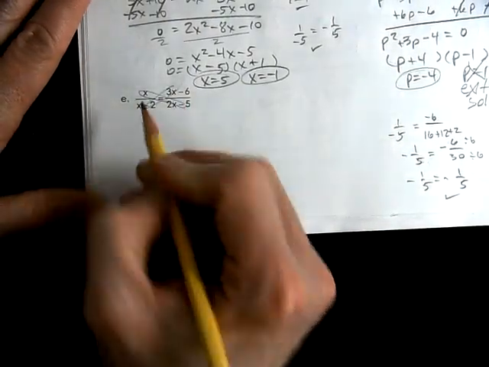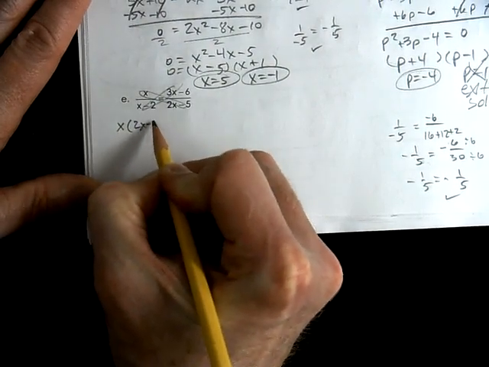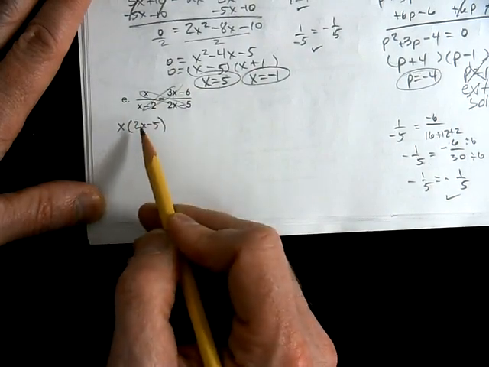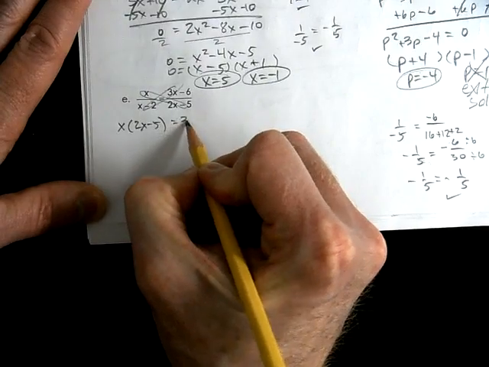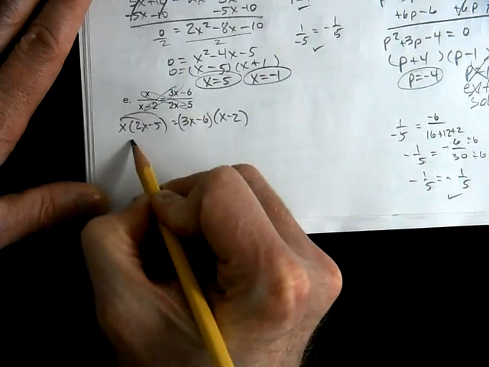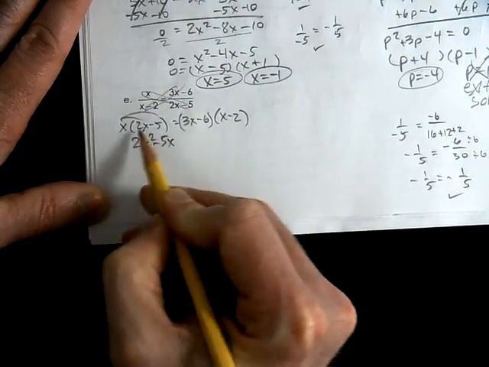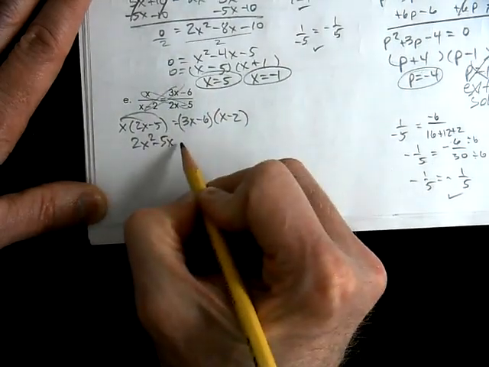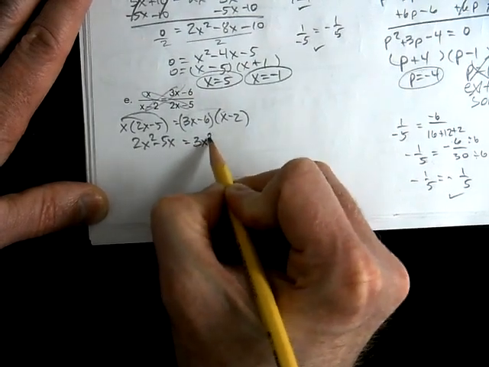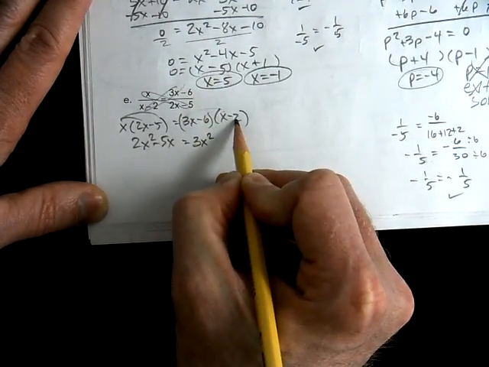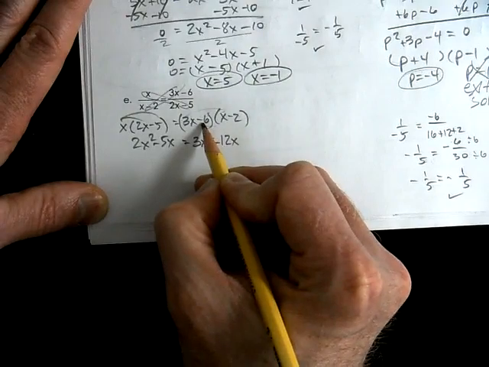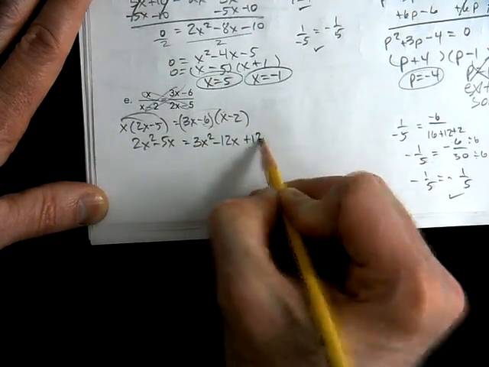We'll cross multiply. We get x and 2x minus 5. I suggest writing it out. Don't skip that step. Don't try to FOIL it all in your head. More mistakes happen that way, but if you can handle it, distribute. Don't forget that it's x times 5 also. Now this has to be the full FOIL, so 3x times x, 3x times 2, which is negative 6, then another negative 6, and negative 6 and negative 2 makes 12.